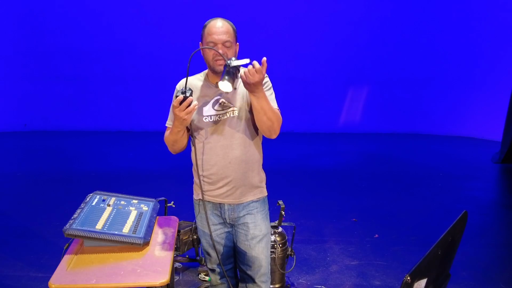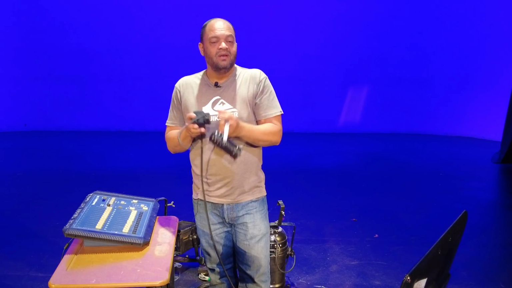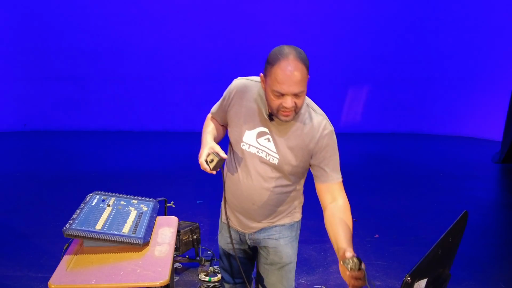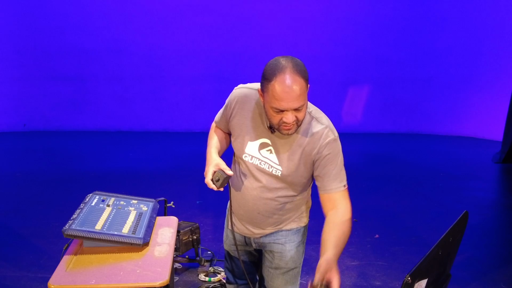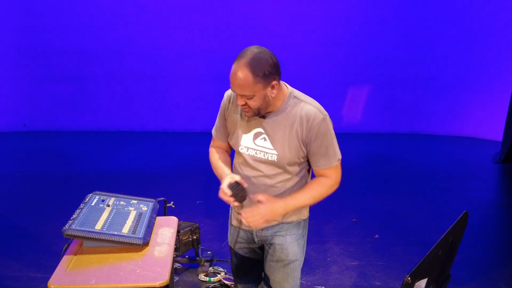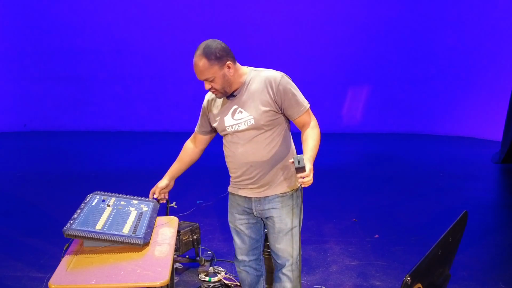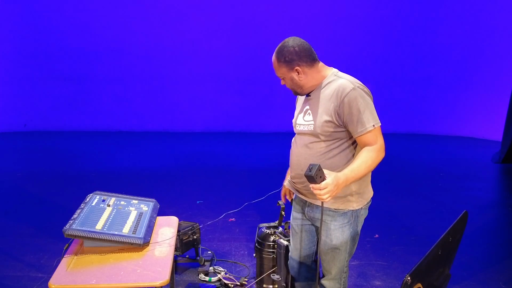That's set dressing, and that's what these little birdies are for. So that is your basic theatre light. We get the profile, we have parking, and we have the Fresnel.